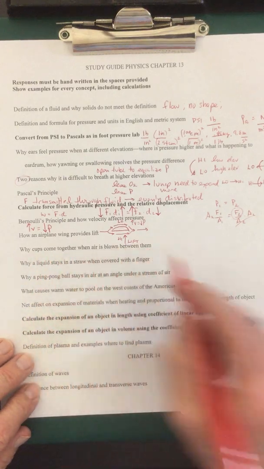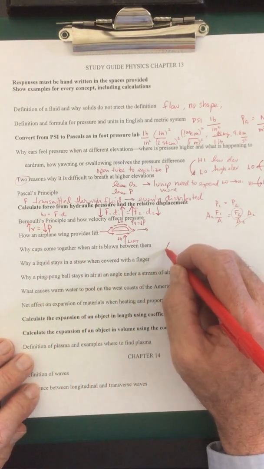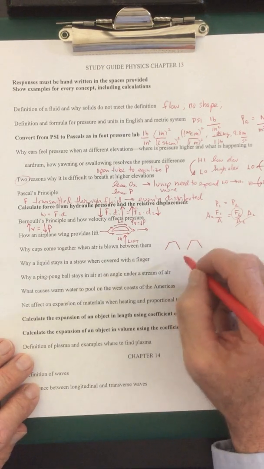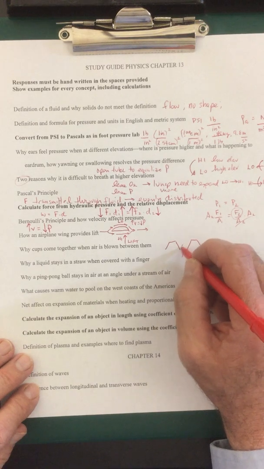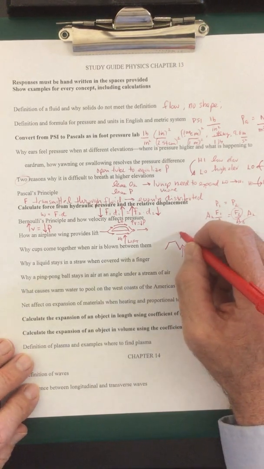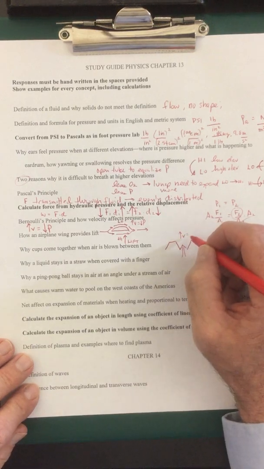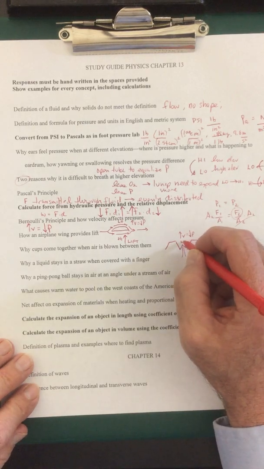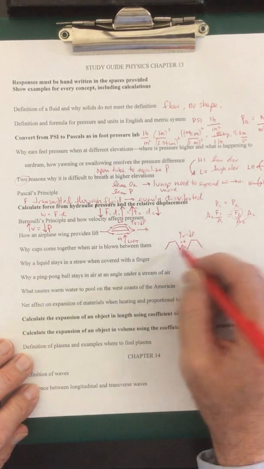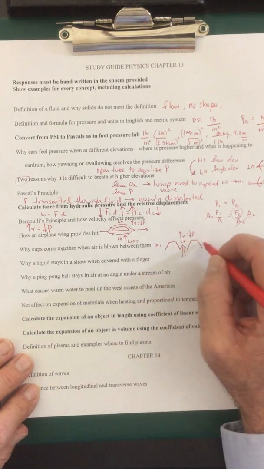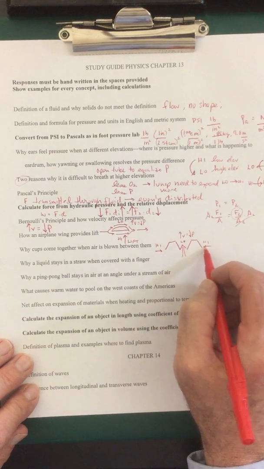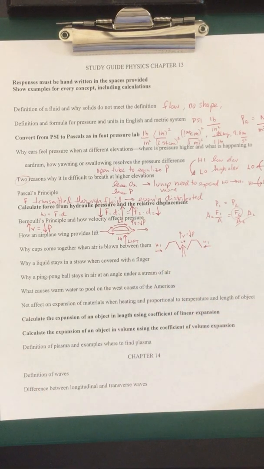Why do cups come together when air is blown between them? Same principle. We're blowing the stream of air in between the two cups. We are increasing the velocity of the air between them. Therefore, it's going to decrease the pressure. So it's going to be lower pressure on the inside between the two cups. It'll be higher pressure on the outside. The higher pressure wants to equalize by pushing to the lower pressure, and so the two cups are then going to move inward.